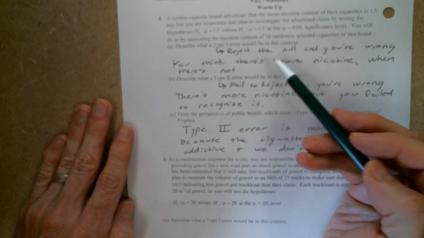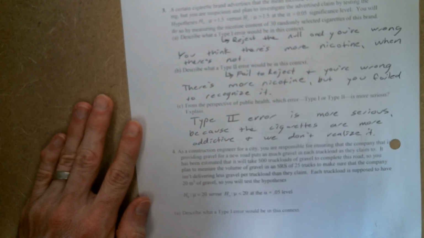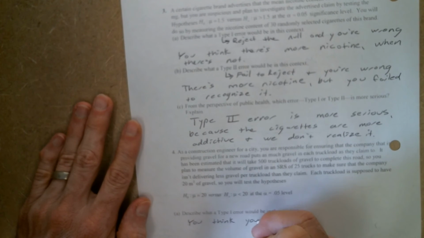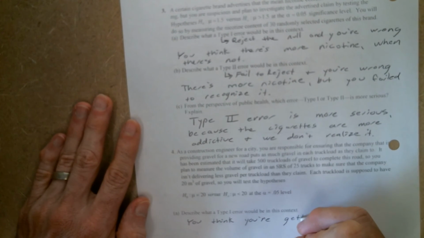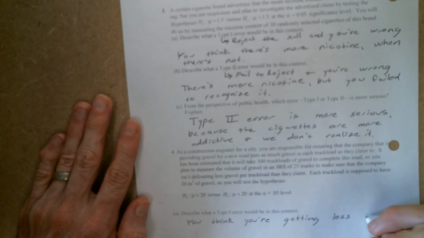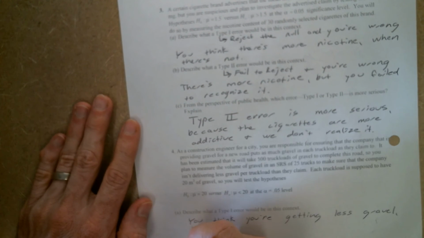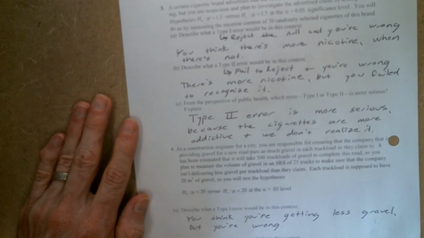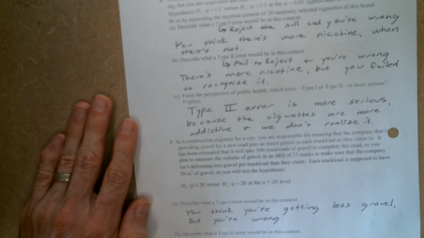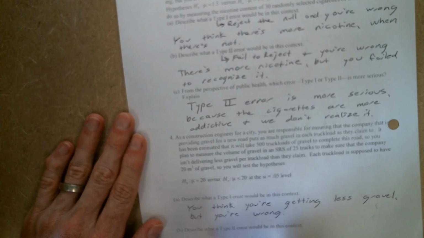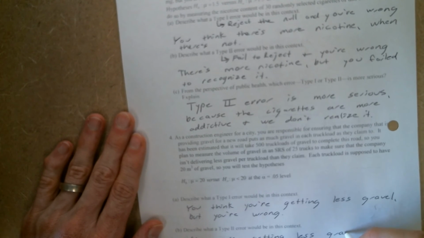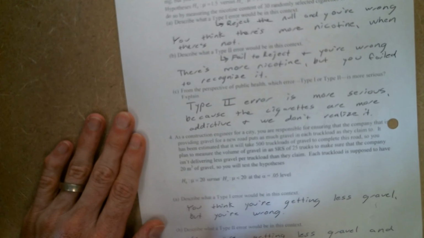We just said that a type 1 is when you reject the null and you're wrong. So this would be you think you're getting less gravel, but you're wrong. All right. A type 2 error is when you fail to reject and you're wrong. So that would be you are getting less gravel and you don't realize it.